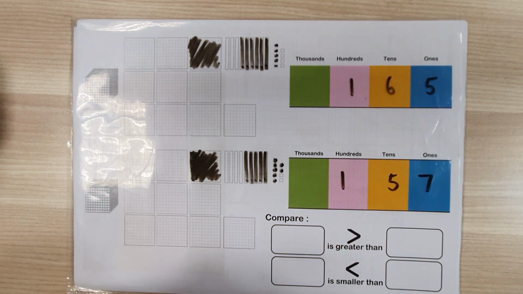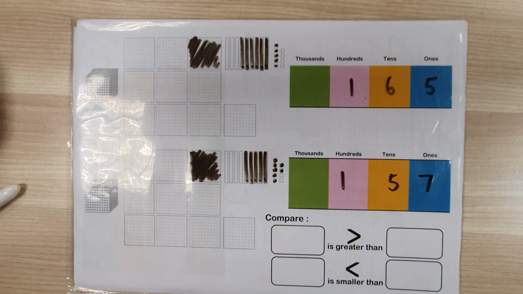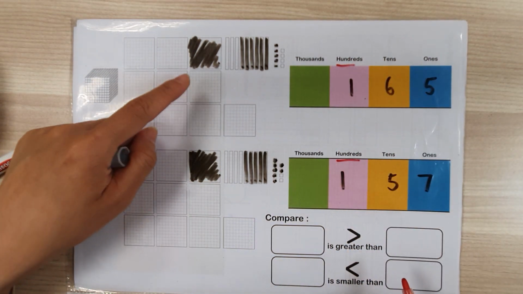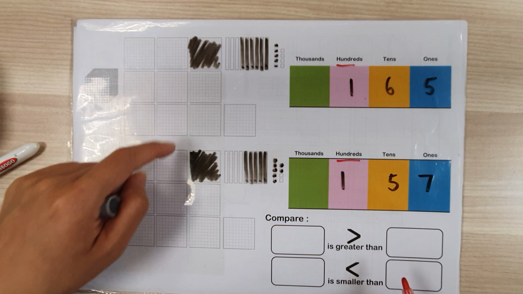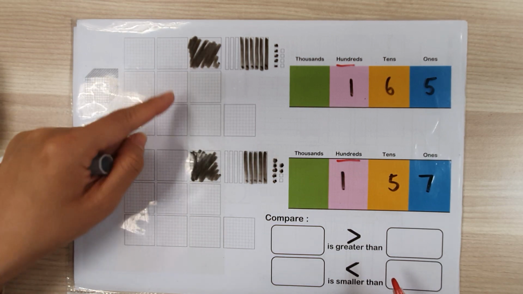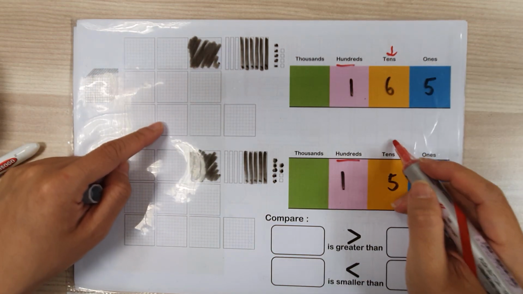When you're comparing numbers, you need to start from the biggest place first. That's the hundreds place. So you compare the hundreds. 100 here is equal to 100 here, so both numbers are 100. So you need to go on to the next place, which is the tens, to compare.